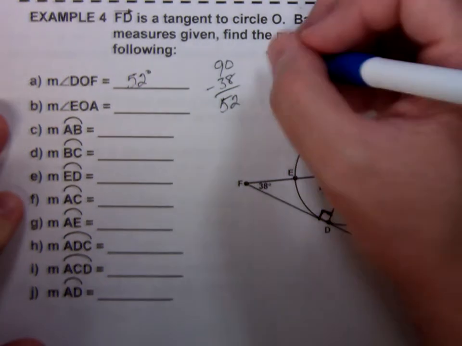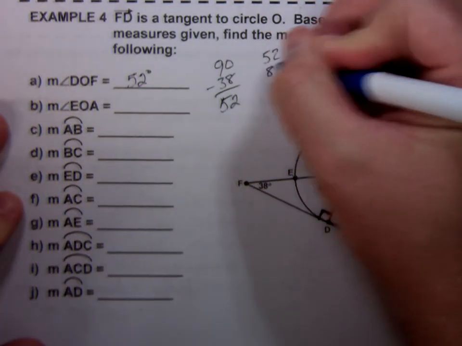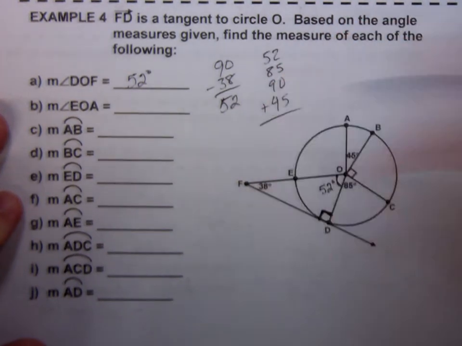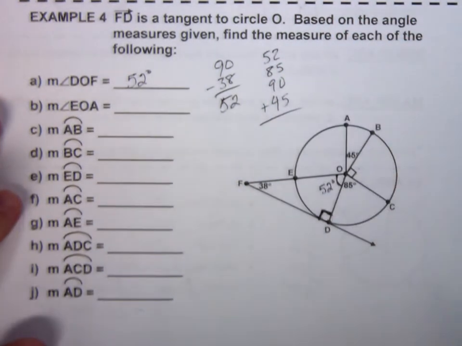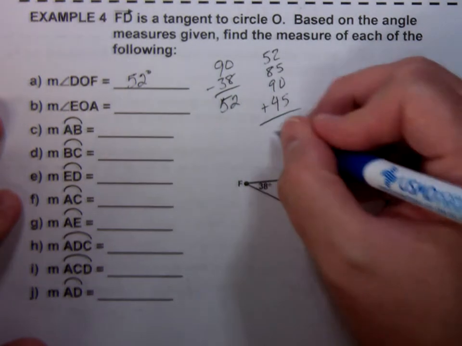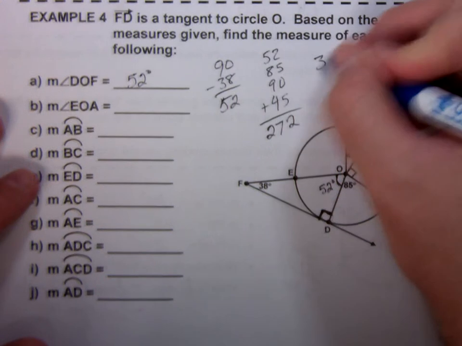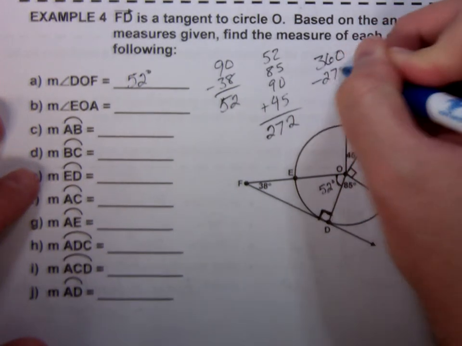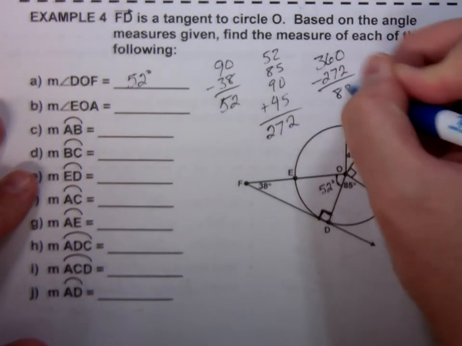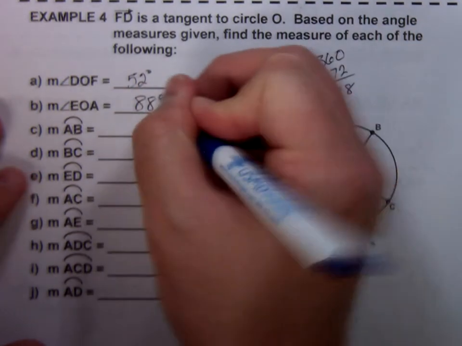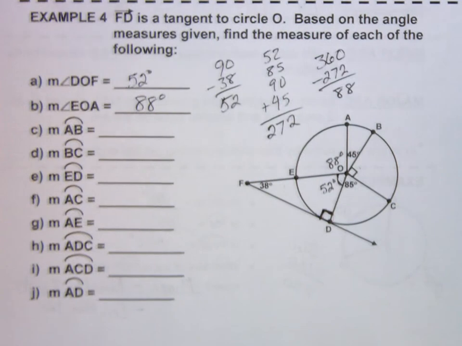So we got 52, 85, 90, and 45. Those are the 4 central angles that we already have. So I add all those up. Should get 272. We subtract that from 360. And that tells me that this angle is 88 degrees. Has to be 88 so that all those central angles will add up to 360.